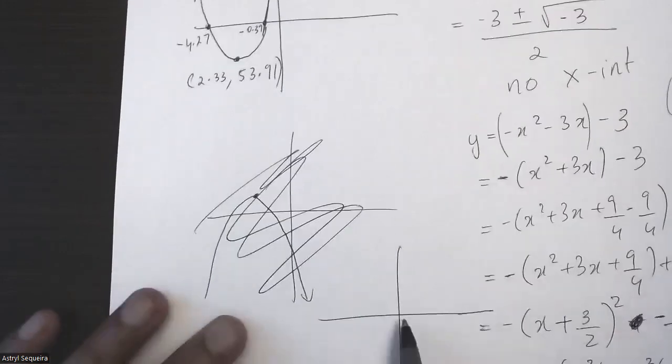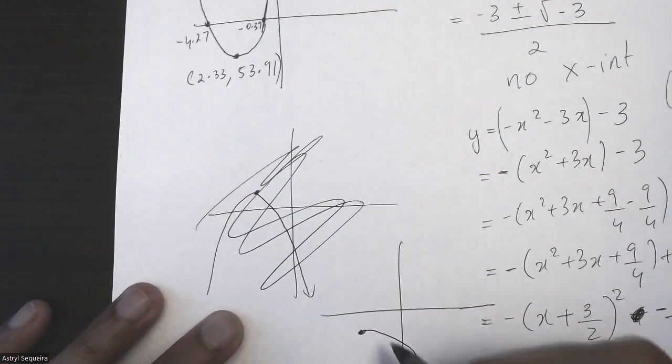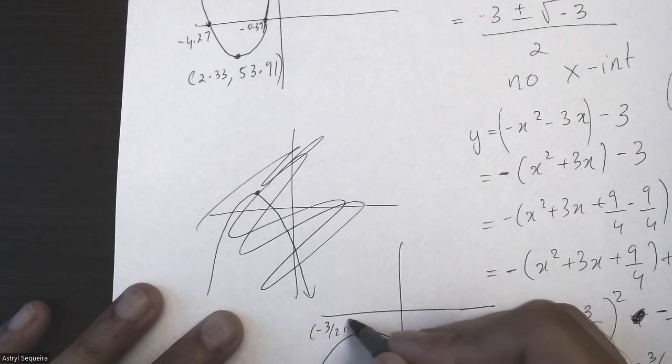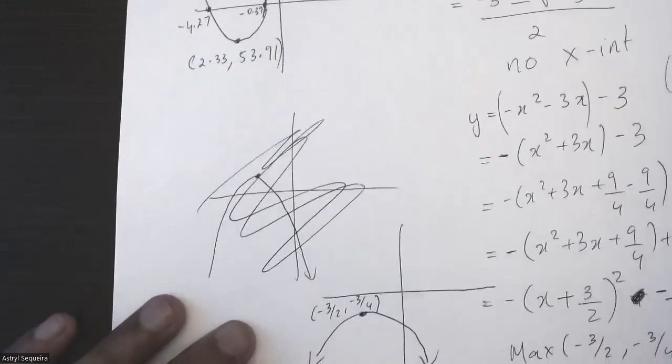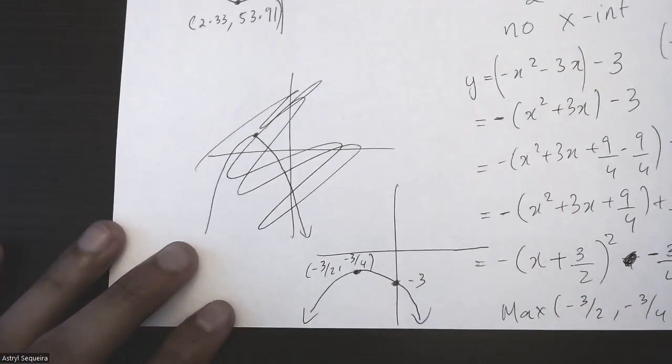I also put it in the wrong place. Negative 3 over 2, negative 3 over 4 is down here. Then, oops. Well, I flattened it a bit, as you can tell, because I didn't have space. This is my y-intercept, negative 3.